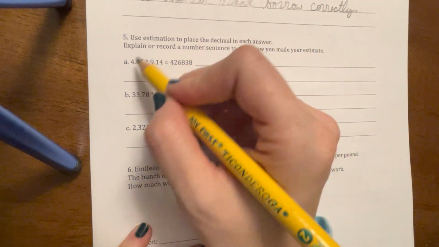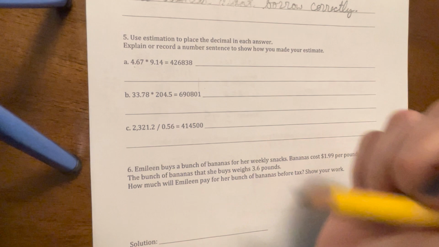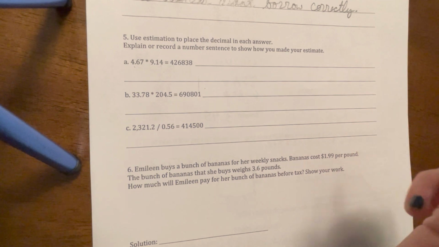So that would change where your decimal place would end up. So think about, we have 4 and 67 hundredths times 9 and 14 hundredths. Give me an estimation. Someone raise your hand and tell the sub an estimation. What would you do? Remember, estimations need to be simple, need to be mental math. We would make it as easy as possible for you.